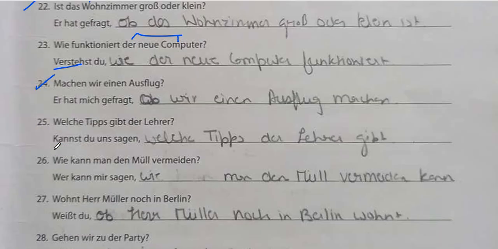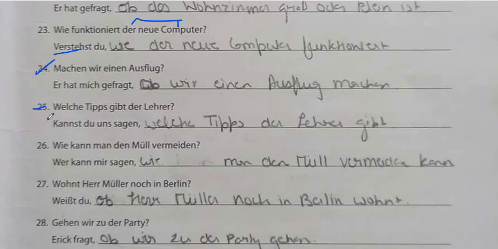Anyways, machen wir einen Ausflug? Are we going on a trip? International trip? I don't know. Hat mich gefragt, he had asked me, ob wir einen Ausflug machen. Welche Tipps gibt der Lehrer? Which tips did the teacher give? Kannst du uns sagen? Can you tell us all? Welche Tipps der Lehrer gibt?